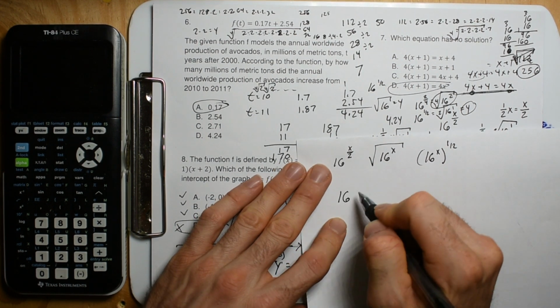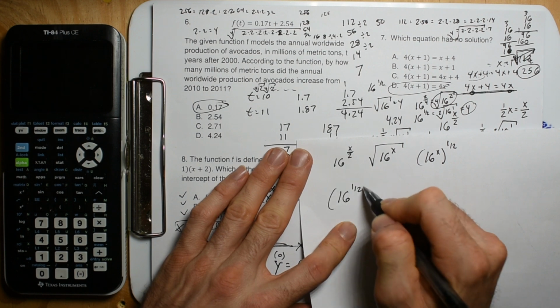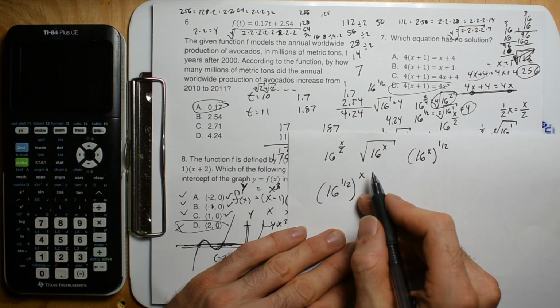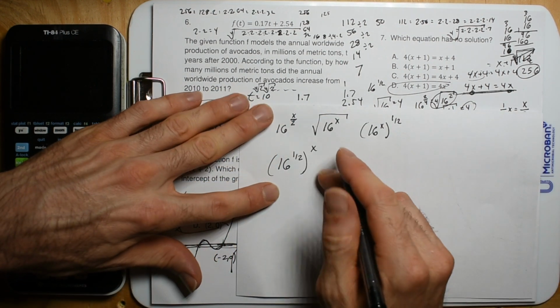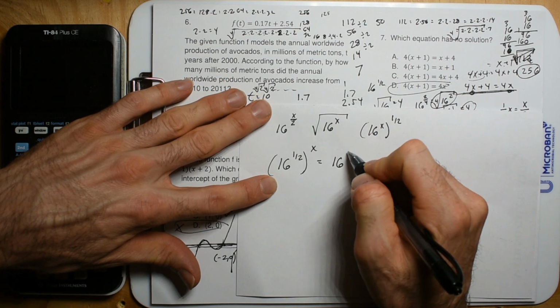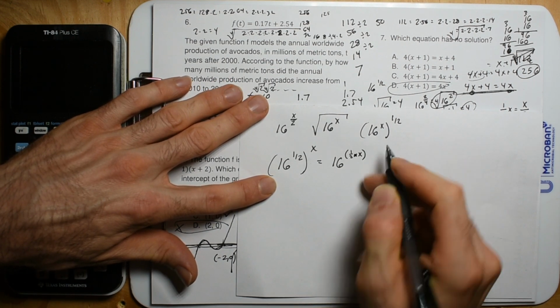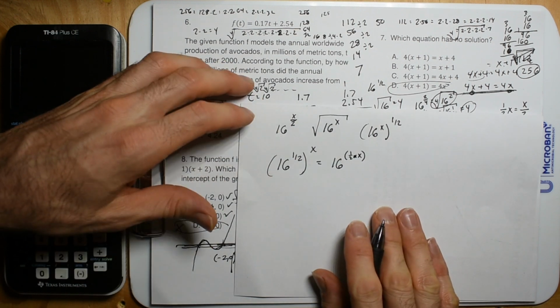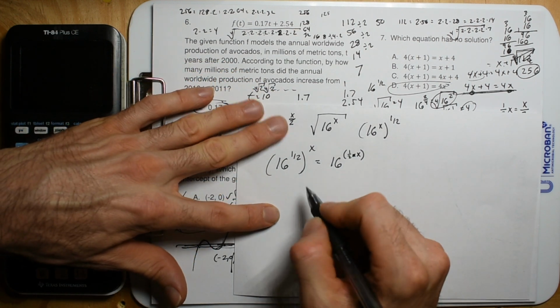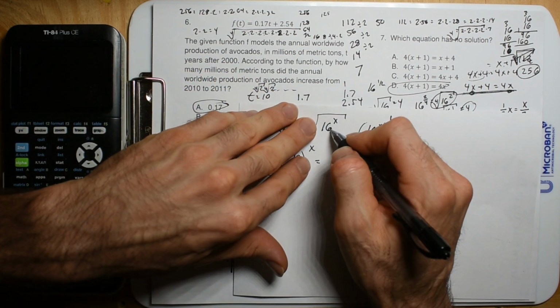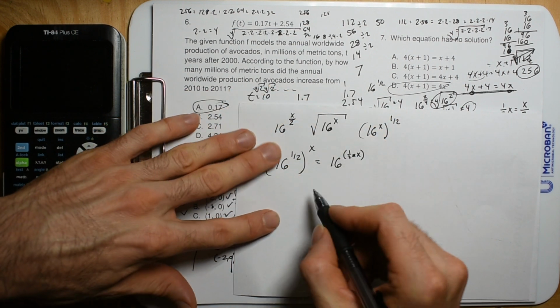You can also say this is 16 to the 1/2 to the x. You know what I mean? Because that's the other property of these exponents. This is the same thing as 16 with the exponent of 1/2 times x. And what I'm getting at is we tried to do it that way, and I was just like, oh, my mind melted. But you can do it the other way.